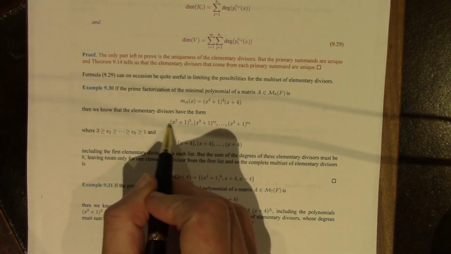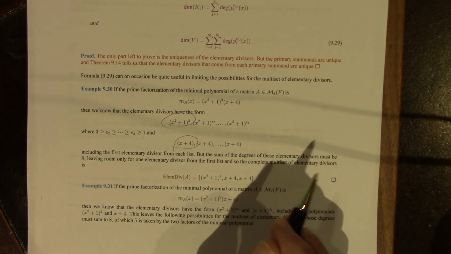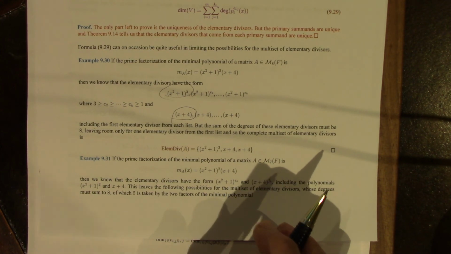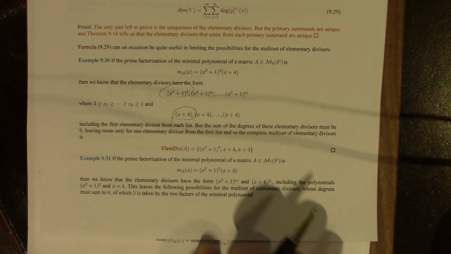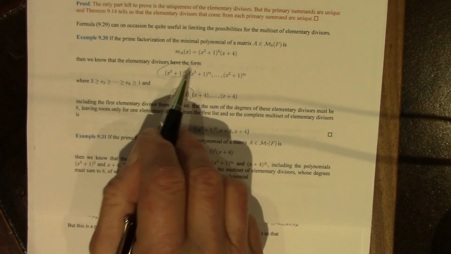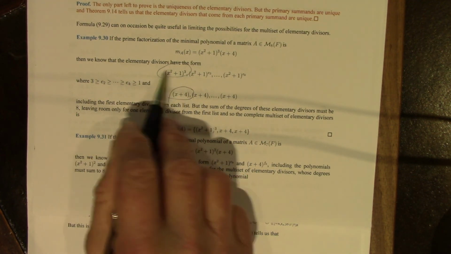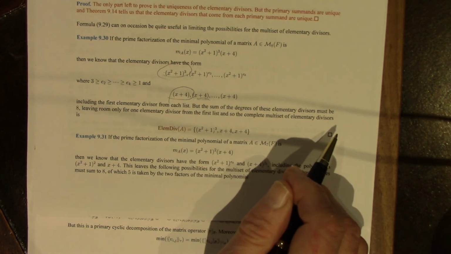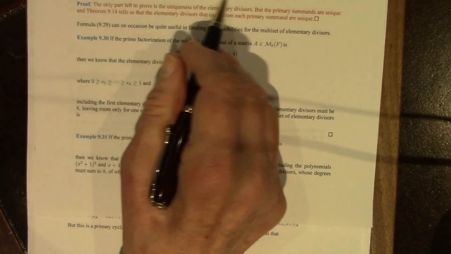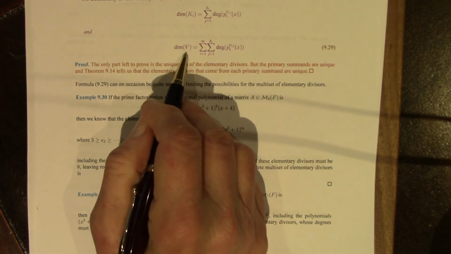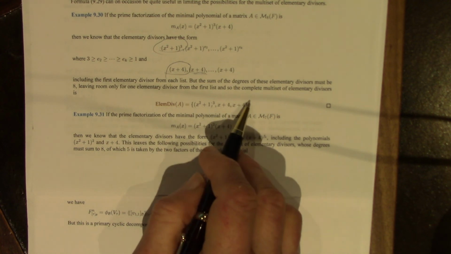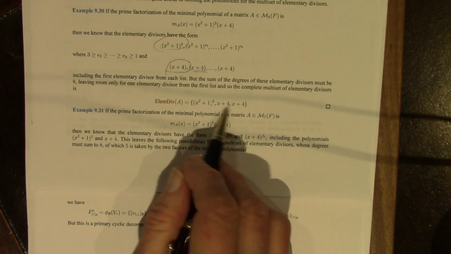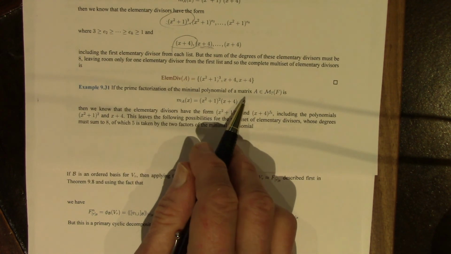We know that both of these are included in the multiset of elementary divisors, and that the sum of the degrees of the elementary divisors has to be 8. So there's not much choice. You've already got 7, so the best you can do is throw in one more of these, and you have to, to get this formula to work. So the elementary divisors are in fact this one and this one repeated twice.